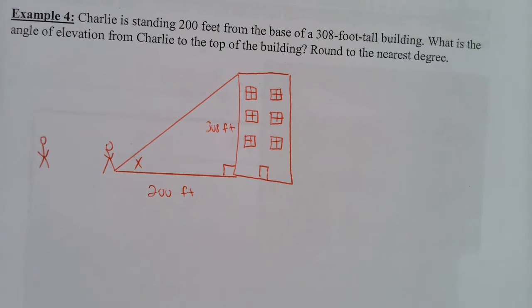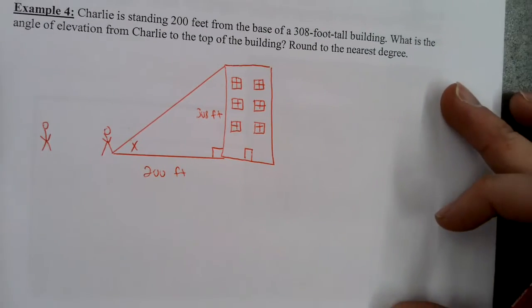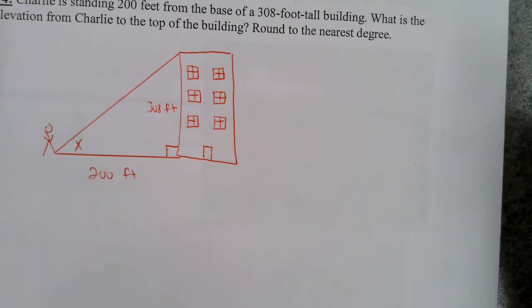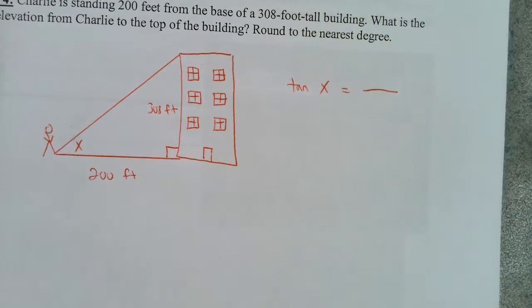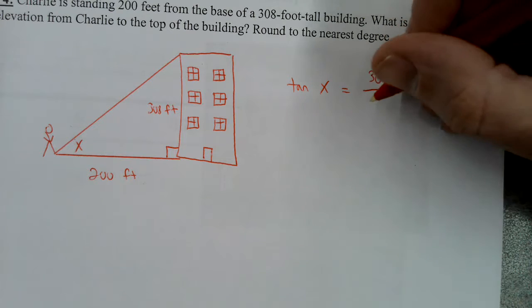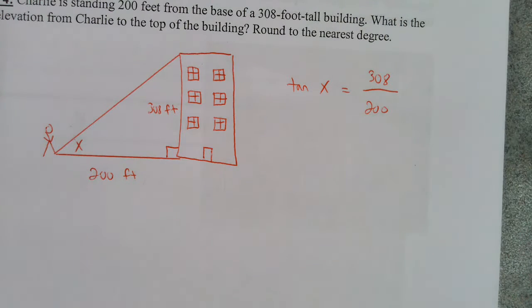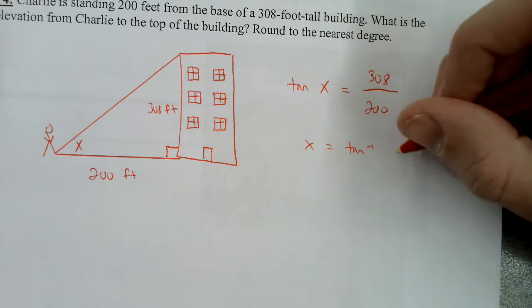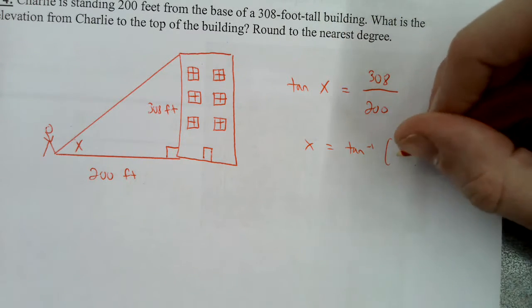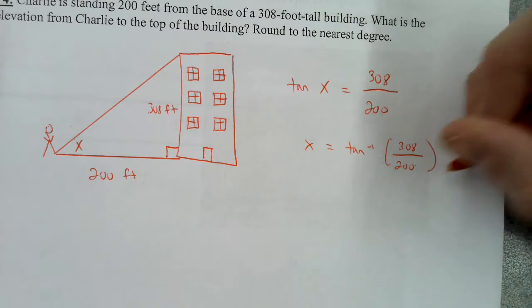So we're going to do tangent. Okay? Tangent of x equals opposite over adjacent. Tangent x equals opposite 308 over adjacent 200, which means that x equals inverse tangent of 308 divided by 200.